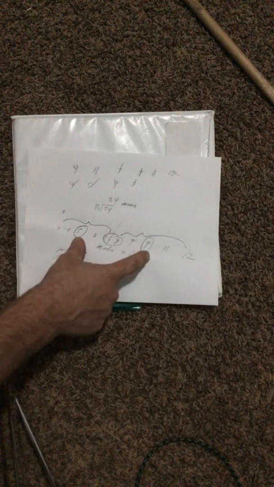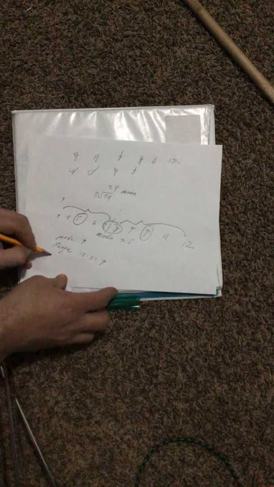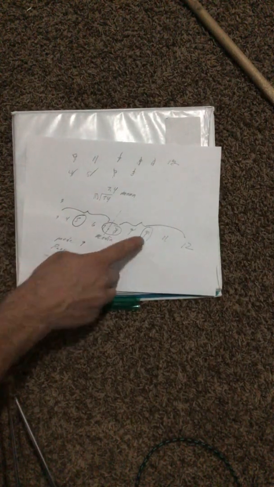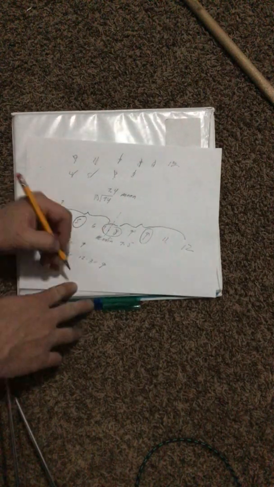Okay, to find the interquartile range, what I do is I take the difference between my two centers. So the center of the first half, the center of the second half. Okay, I'm going to put IQR for interquartile range. 9 take away 5, my IQR is going to be 4.